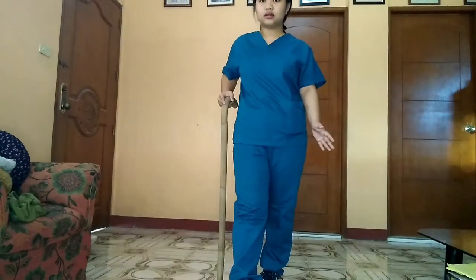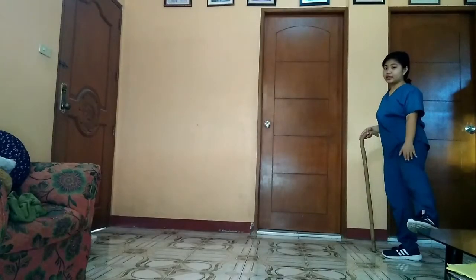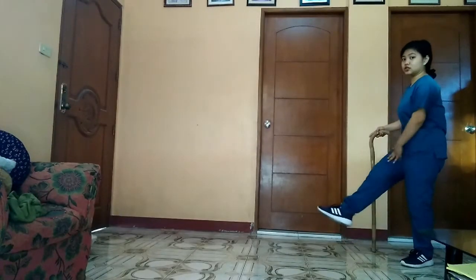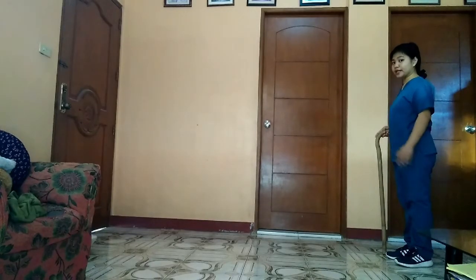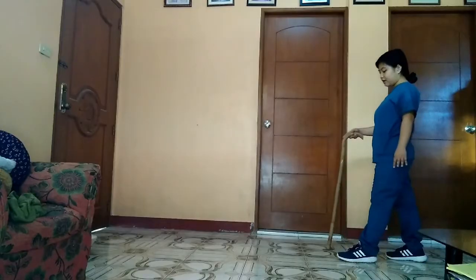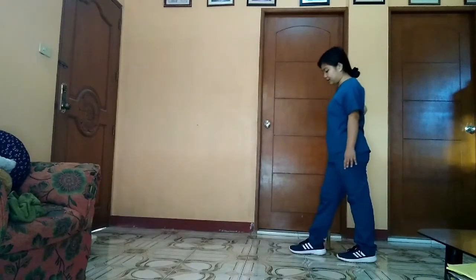Let's try to walk. Assume that this is the weak side of my leg and then this is the strong side. Okay? Move your cane and the weak side of your leg forward, followed by the strong side.